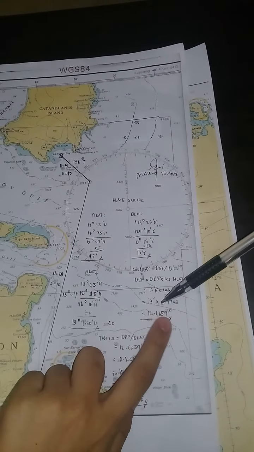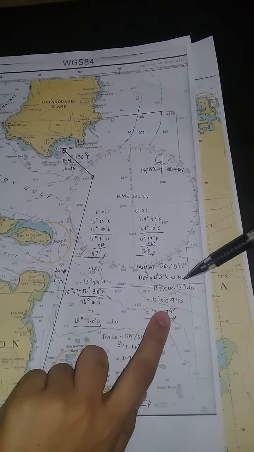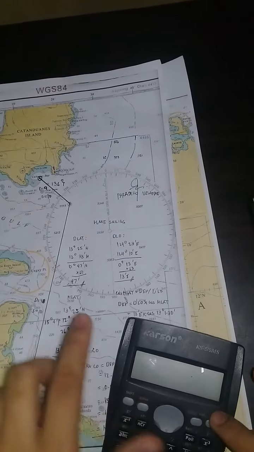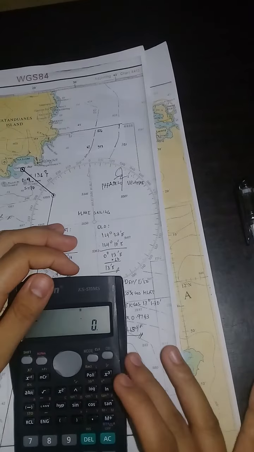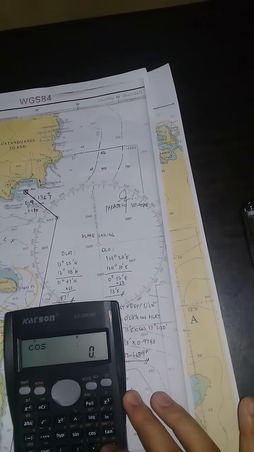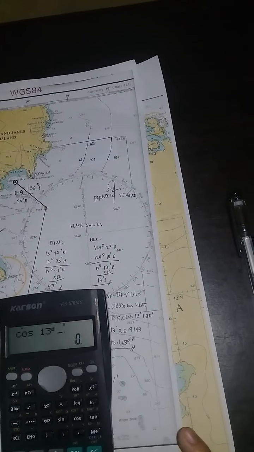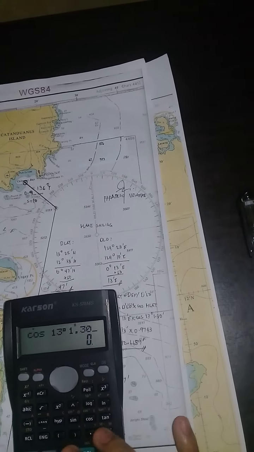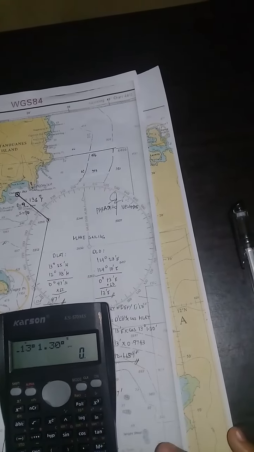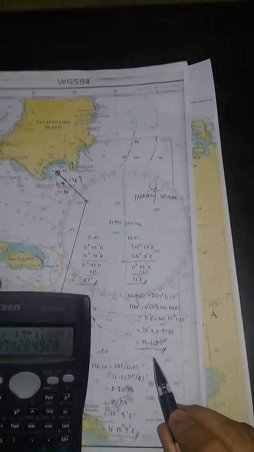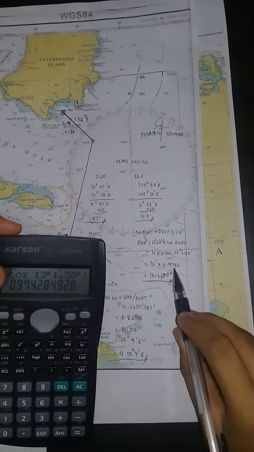So cos 13 degrees, 1.30 minutes equals 0.974.